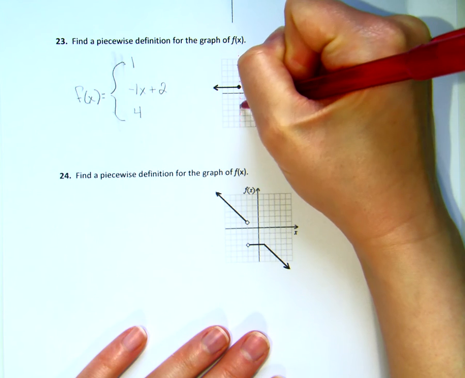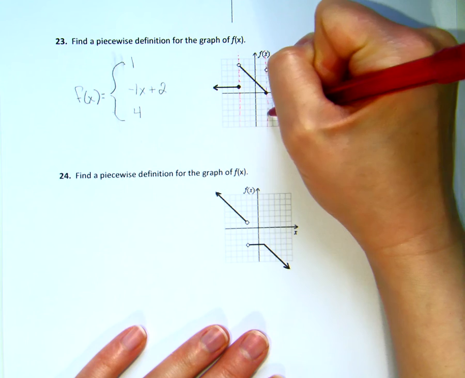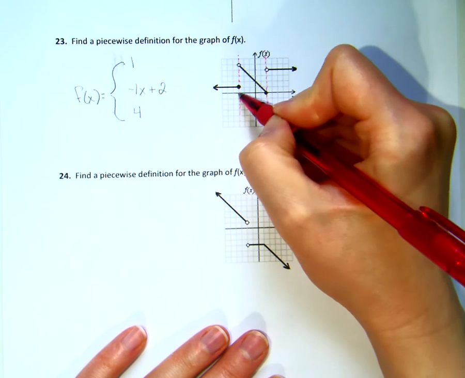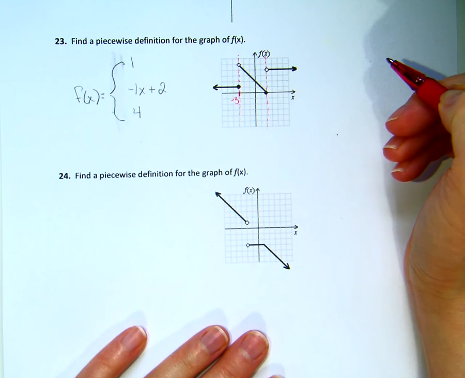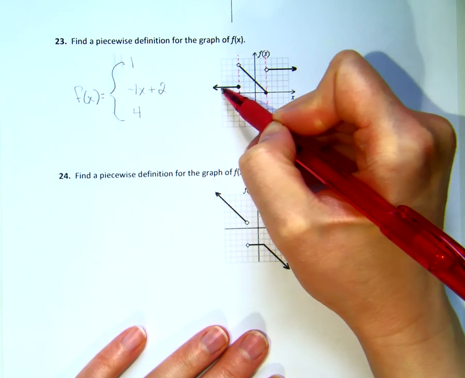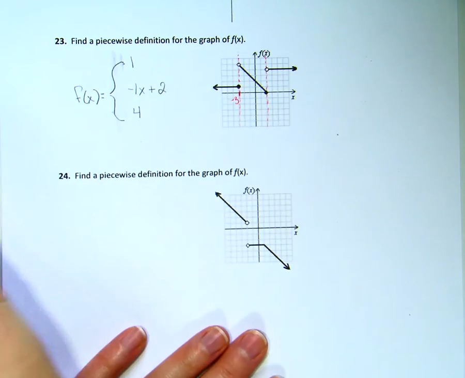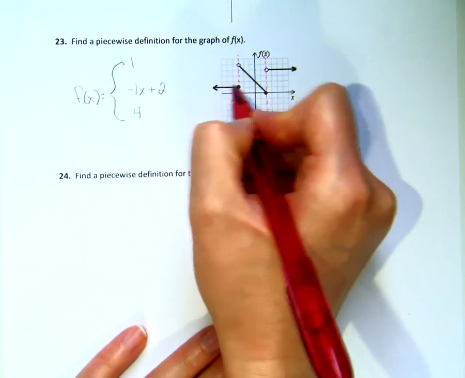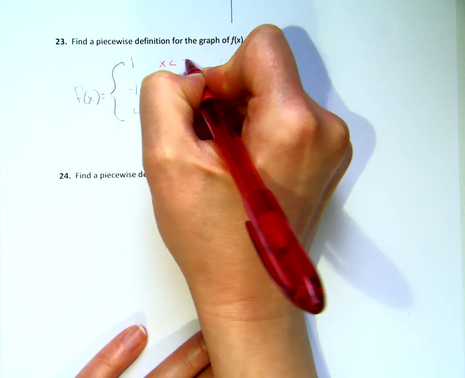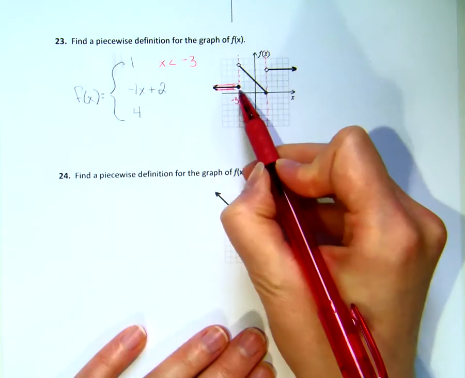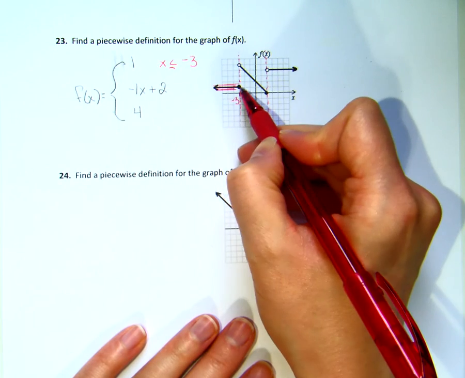So I'm going to draw some vertical lines on my endpoints. So this first vertical line is at -3. So when I am smaller than -3, I have this first value. So I can say for that first value, so we'll call that one right here, x is less than -3. It's also a closed circle, so it can equal -3 at this point.